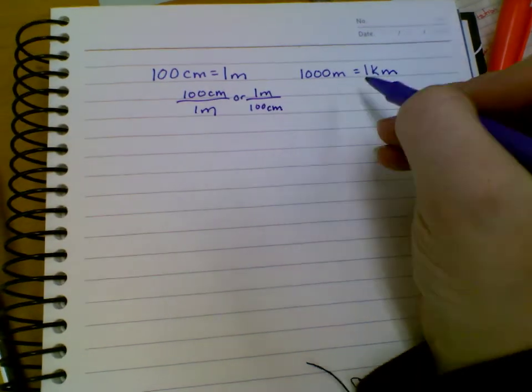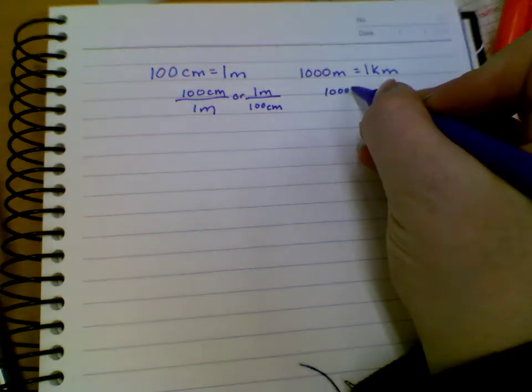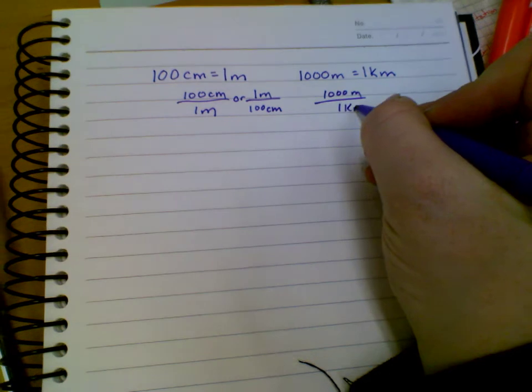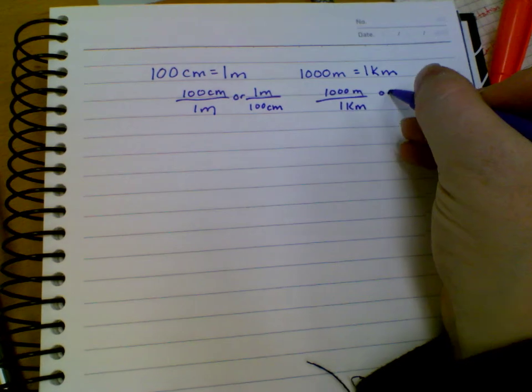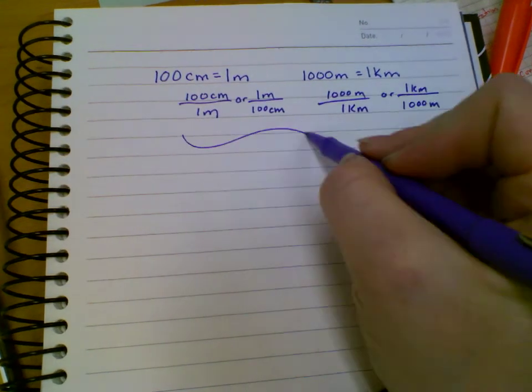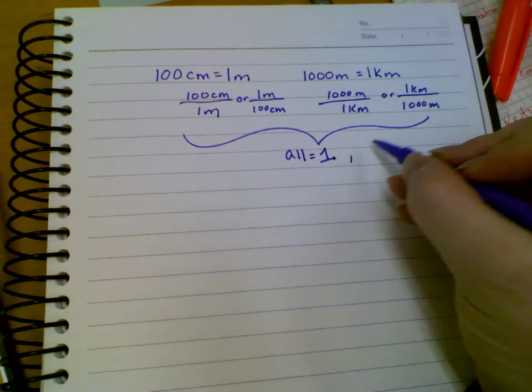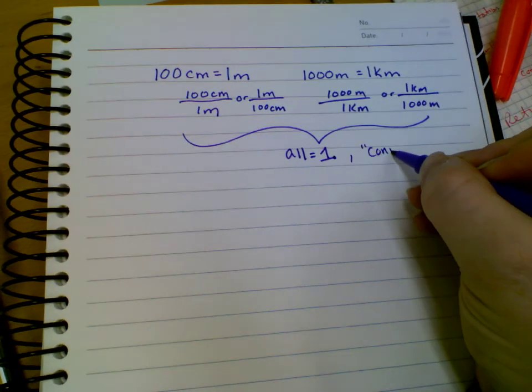Because 1 meter divided by 100 centimeters is 1. Or 1,000 meters over 1 kilometer, divided by 1 kilometer, it's still 1. No matter how I write it, all of these equal 1. So we call them conversion factors.